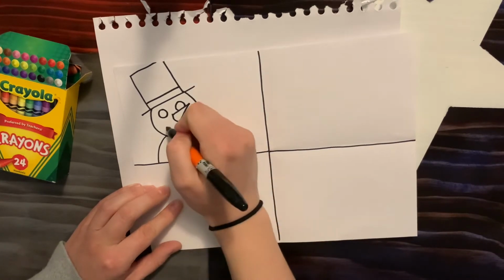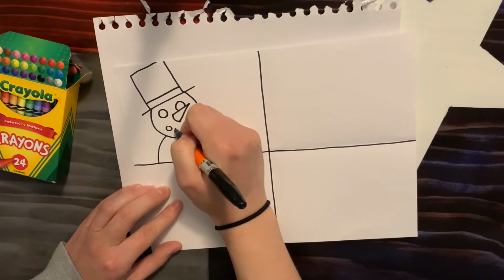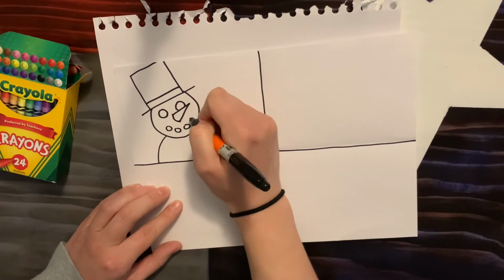Okay, so now let's go in and give him his mouth. I'm going to use that coal for his mouth. Give him a nice big smiley face.